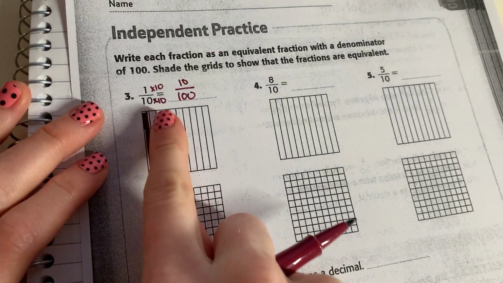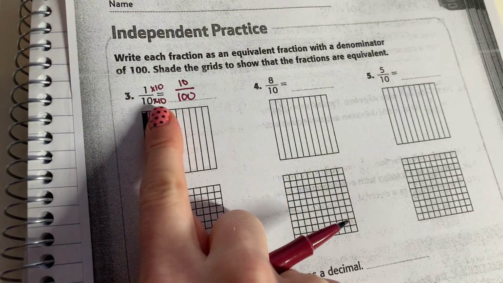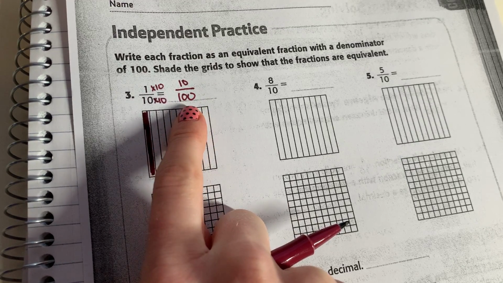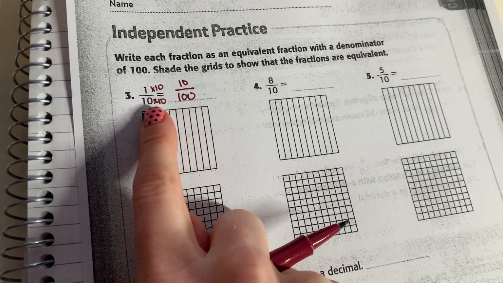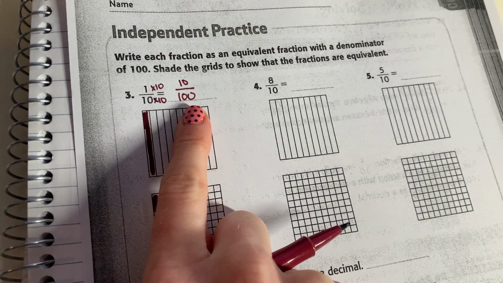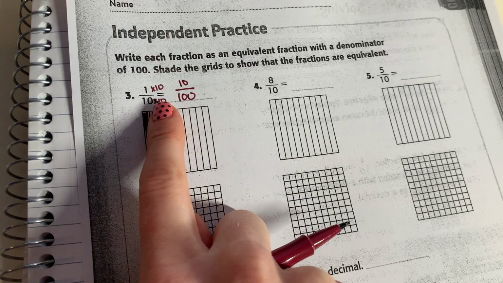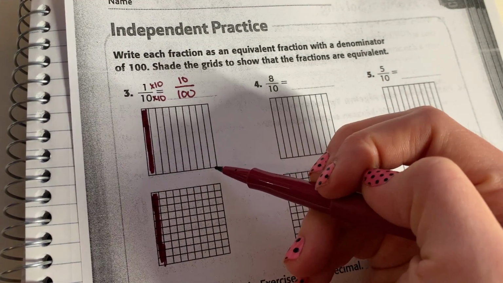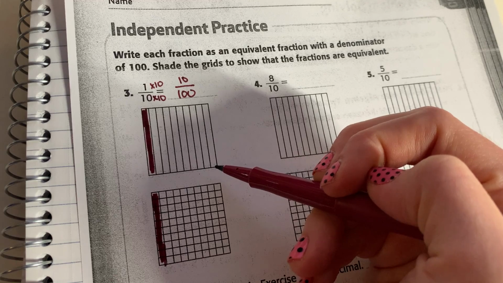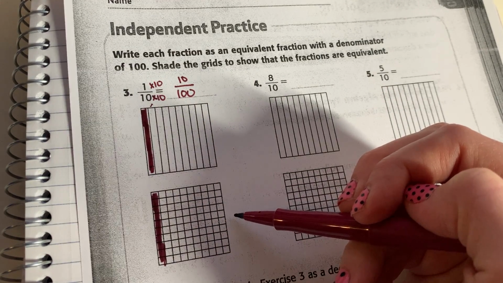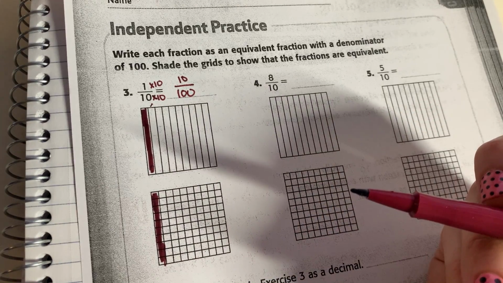Okay? So all I did to turn this from 1/10 into 10/100 was, they told me that my denominator had to be 100. So I asked myself, well, what times 10 equals 100? I know that 10 times 10 equals 100, so I went ahead and did that. And whatever I do to the bottom, I do to the top. So I got 10 100ths. This diagram has been broken up into tenths, so I just colored in 1/10. But this one has been broken up into hundredths, so I colored in 10 hundredths.